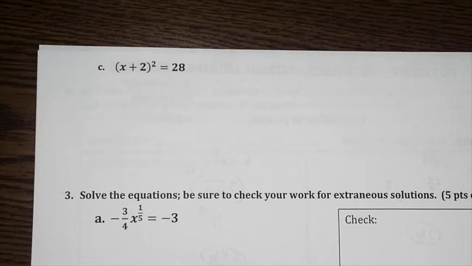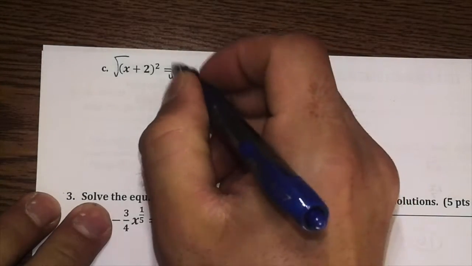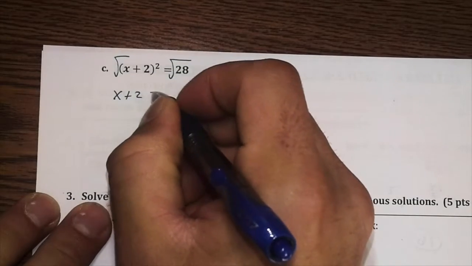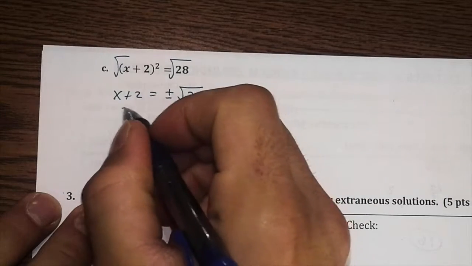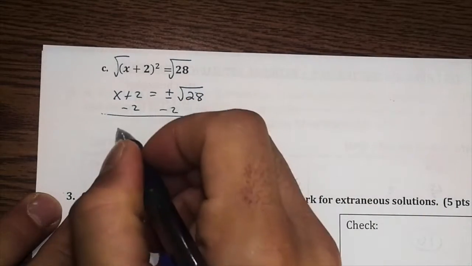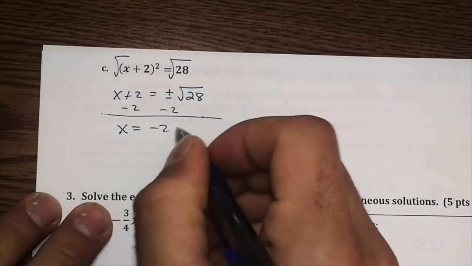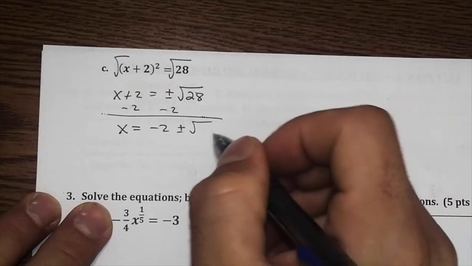Alright, so we have what's being squared by itself already. So square root of both sides, so x plus 2 equals plus or minus square root of 28. Subtract 2 from both sides. x equals negative 2 plus or minus radical 28.